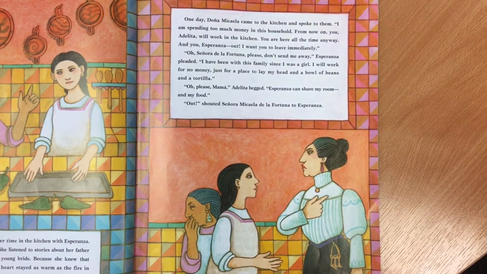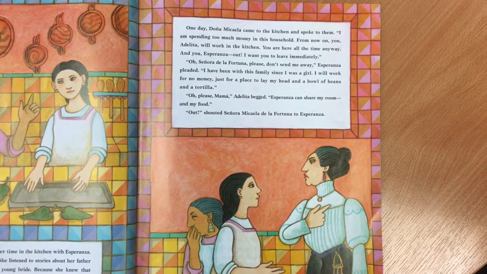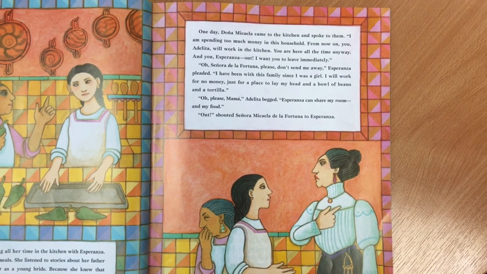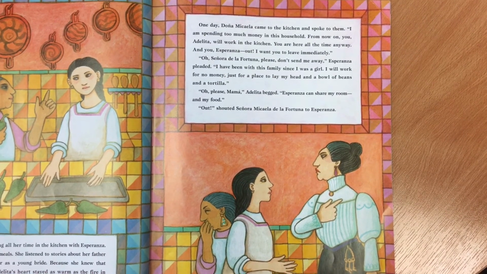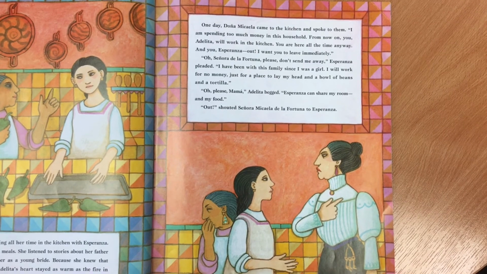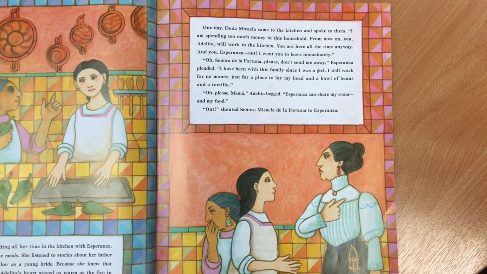"Oh, Senora de la Fortuna, please don't send me away," Esperanza pleaded. "I have been with this family since I was a girl. I will work for no money, just for a place to lay my head and a bowl of beans and a tortilla." "Oh, please, Mama," Adelita begged. "Esperanza can share my room and my food." "Out!" shouted Senora Michaela de la Fortuna to Esperanza.